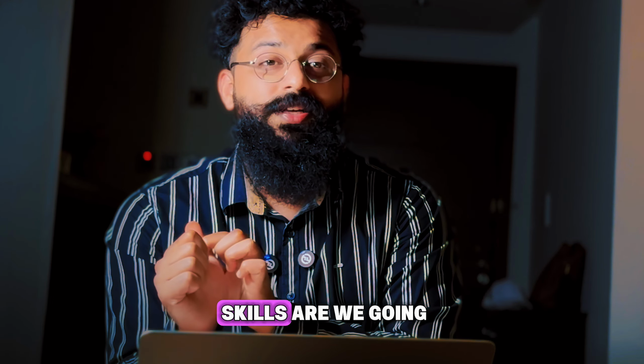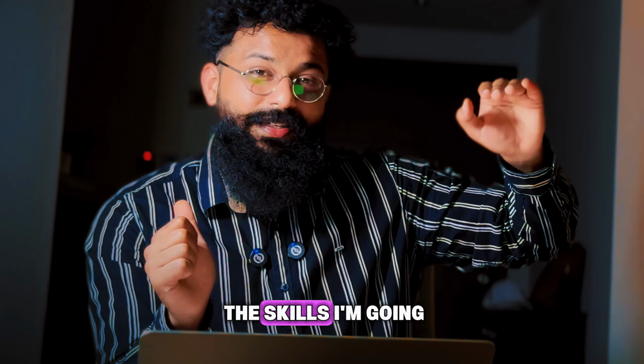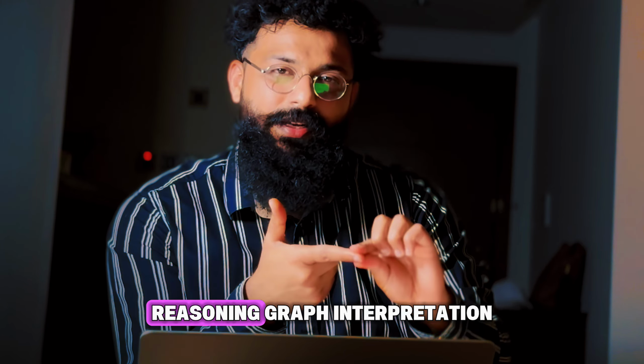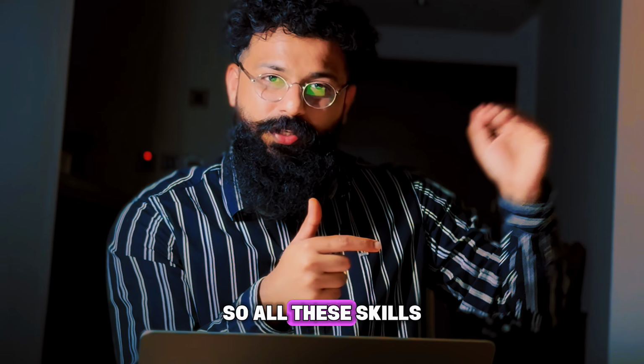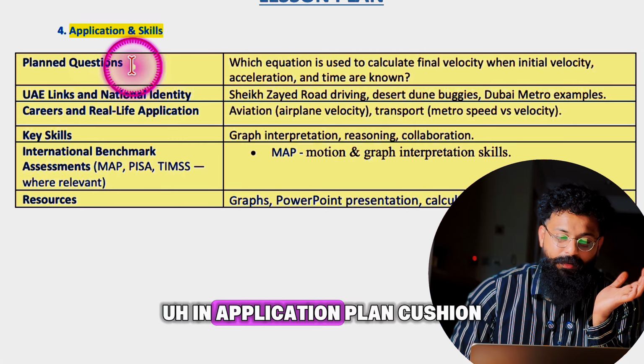Then the skills, what skills are we going to develop? You need to specify that these are the skills I'm going to focus on: collaboration, team working, reasoning, graph interpretation. So all these skills you need to mention. So in application, planned question.